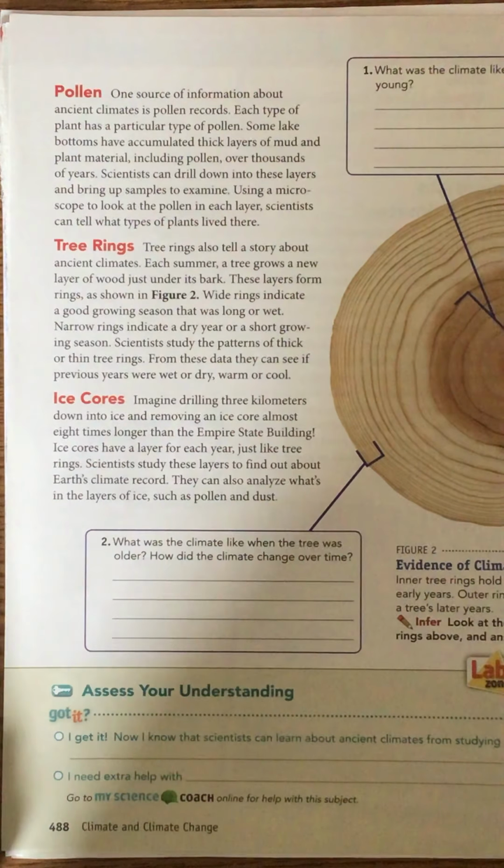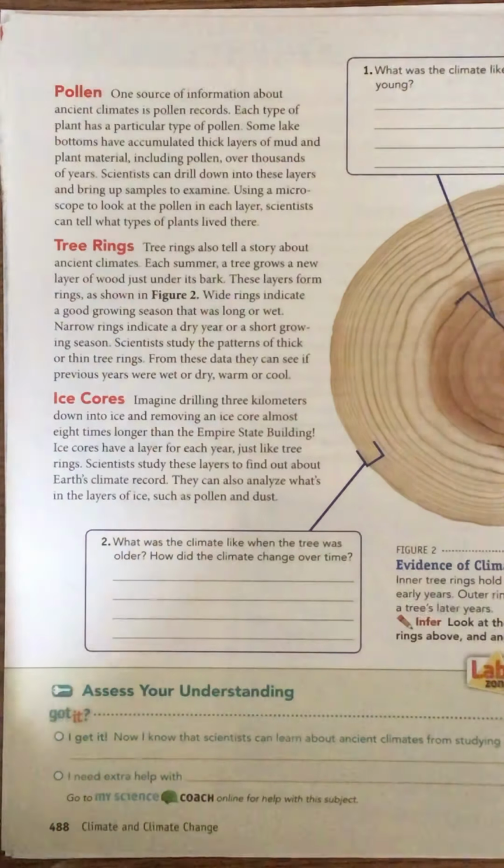Ice cores. Imagine drilling 3 kilometers down into ice and removing an ice core almost 8 times longer than the Empire State Building. Ice cores have a layer for each year, just like tree rings. Scientists study these layers to find out about Earth's climate record. They can also analyze what is in the layers of ice, such as pollen and dust.